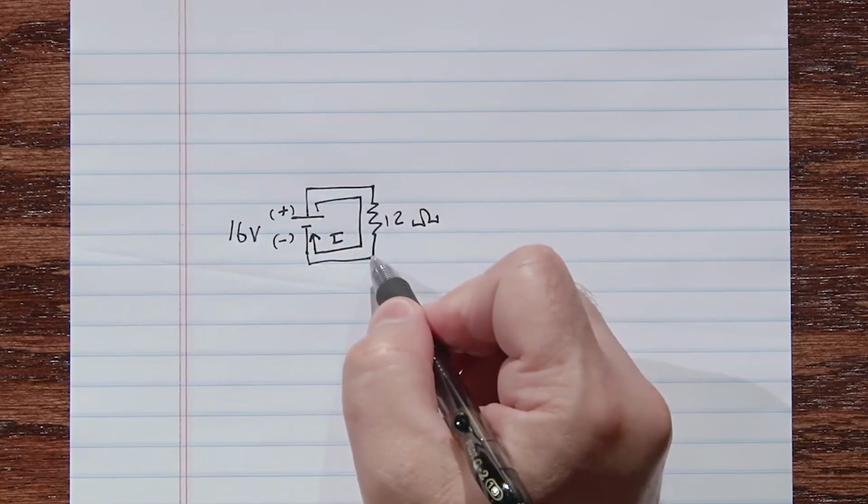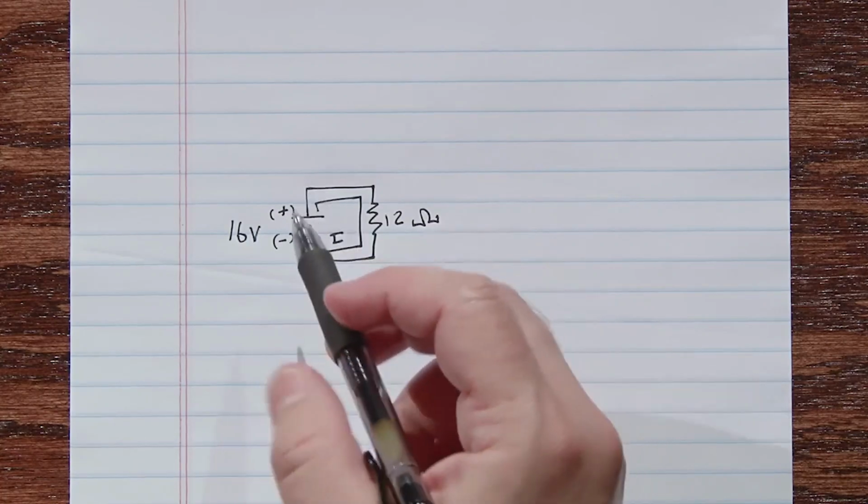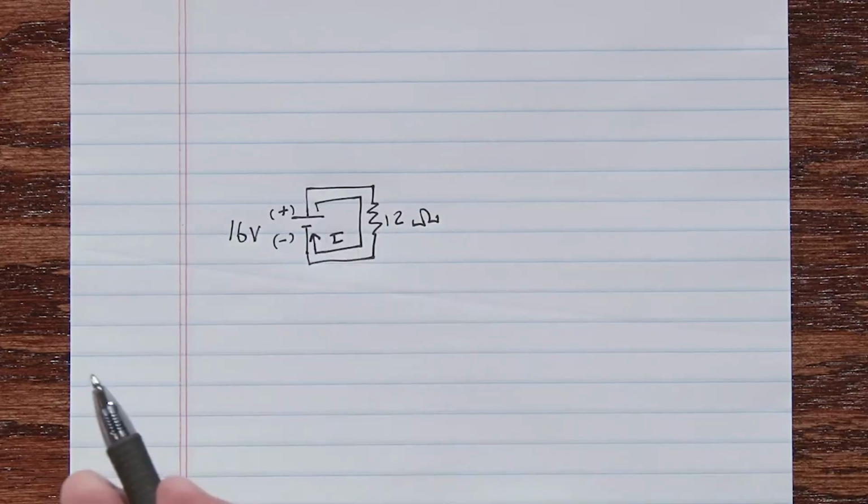All the same current has to flow here. All the same current has to flow here. And all the same current has to flow here. So whatever comes out of the battery has to flow all the way around. There's no junctions for it to split off. So there's only one current that we're concerned with.